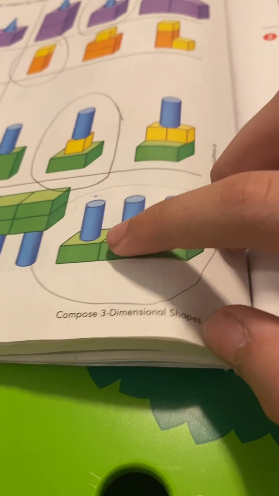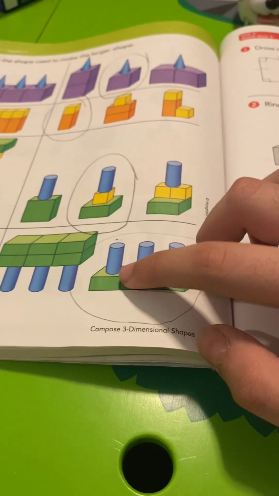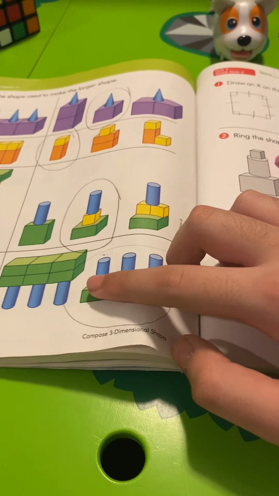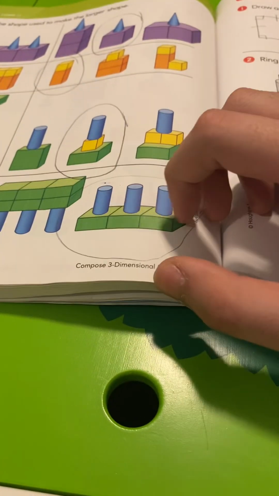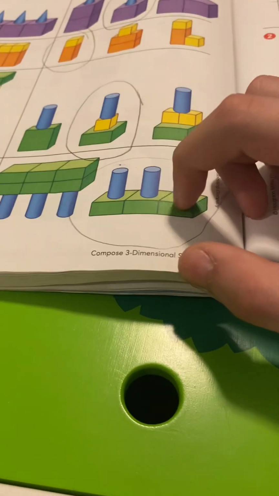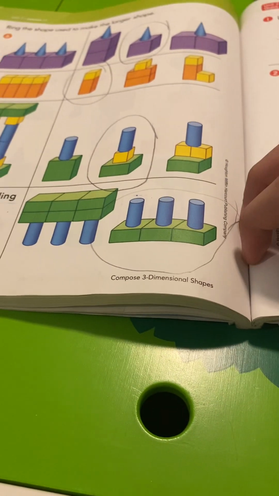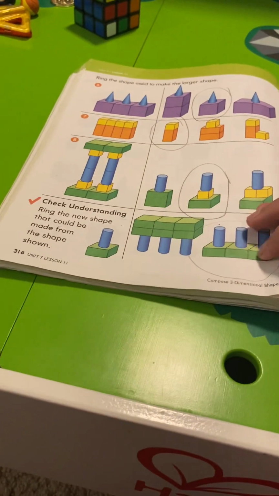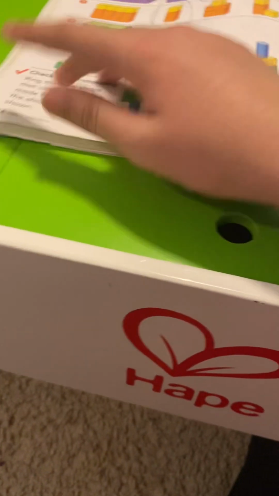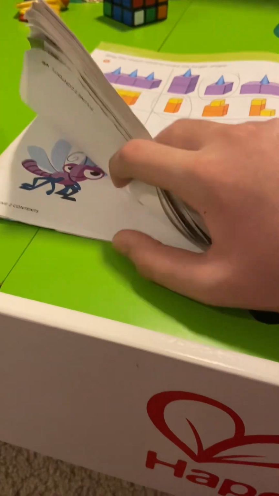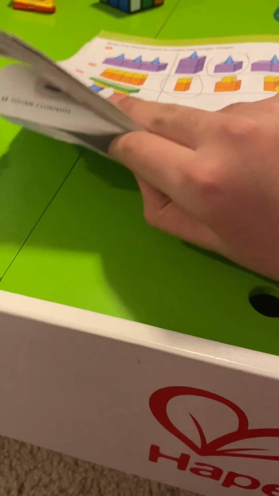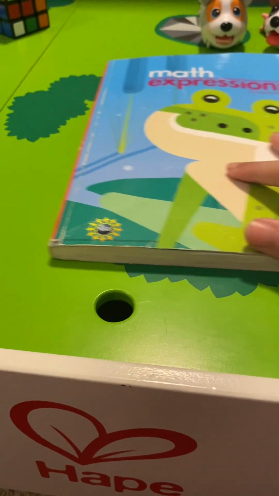Composing shapes is really, really easy. Especially for 2D shapes, which we're not going to do because I think that would be too easy thanks to what we did. Alright, that is it from us today. I hope you enjoyed this video about 3D shapes and how to compose them and make new shapes.